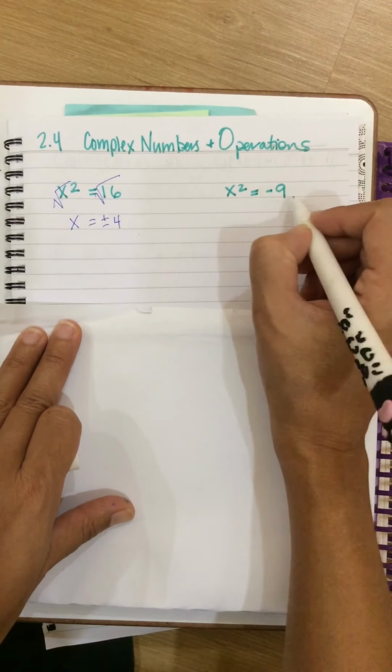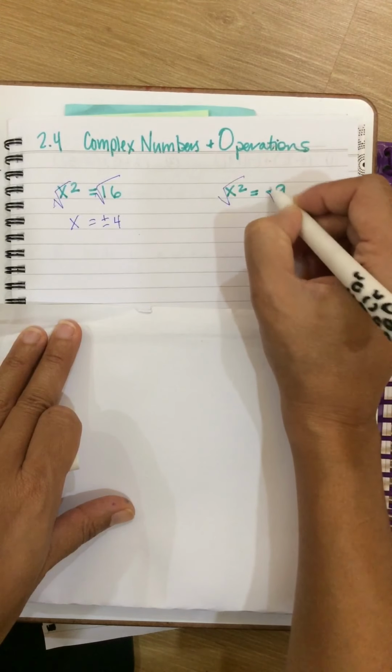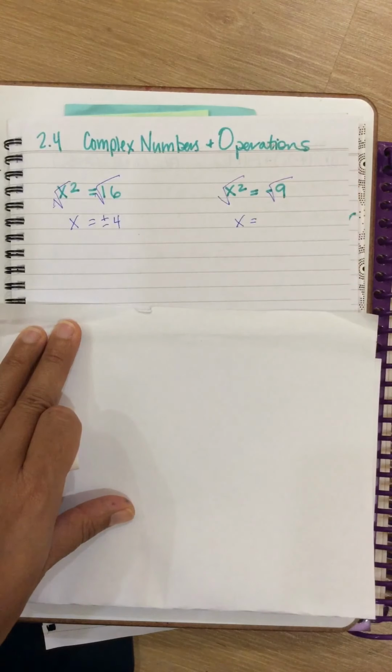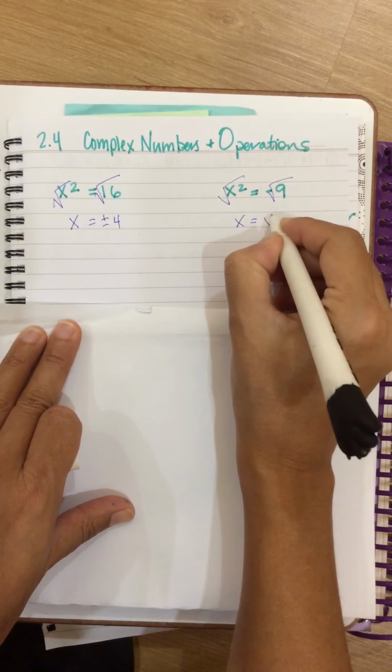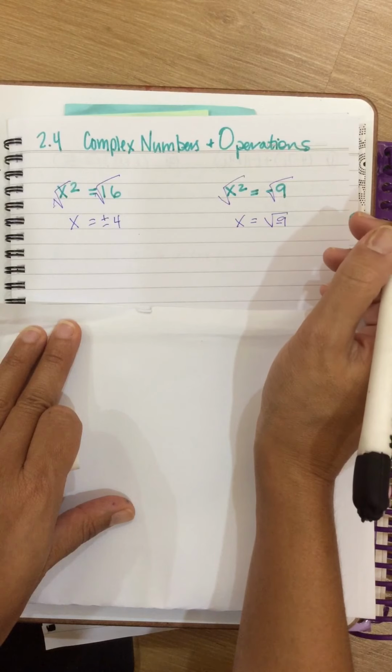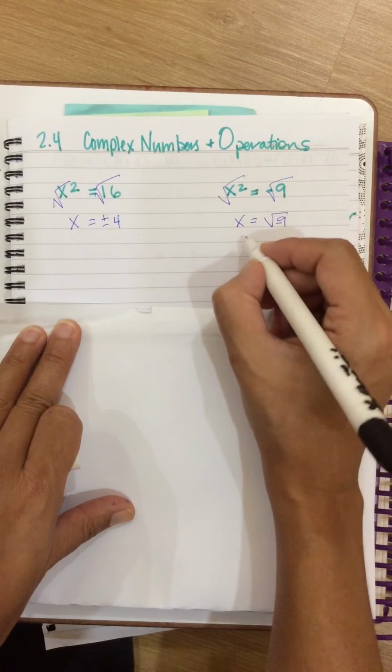Well, let's try that over here. x squared equals negative 9. Take the square root of both sides. I get x equals the square root of negative 9. So I'm stuck with the same thing, right? It's not really an answer yet.